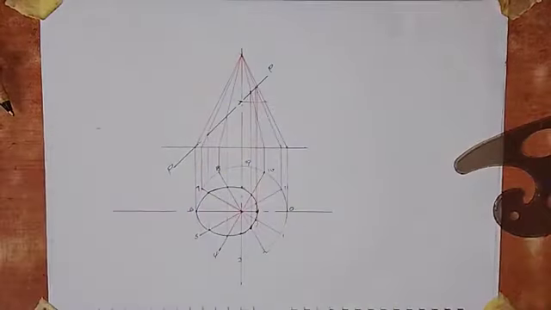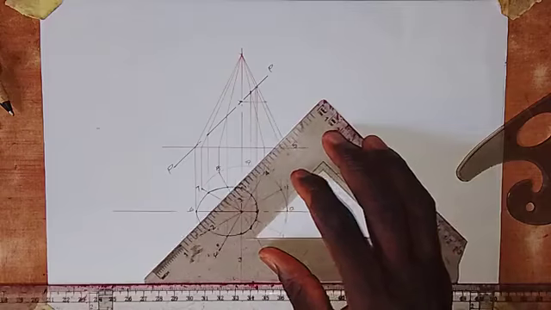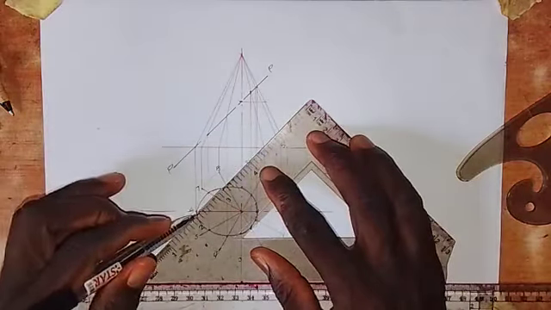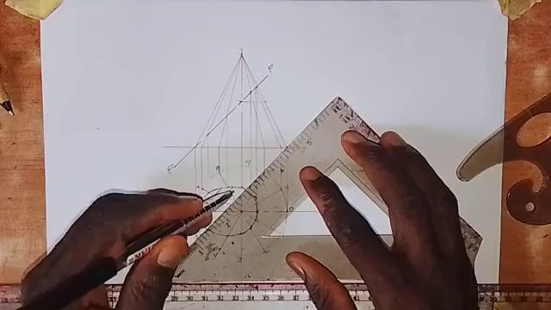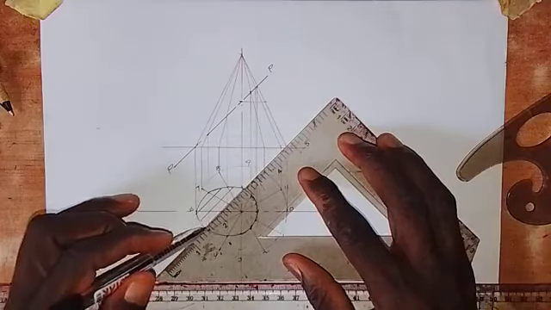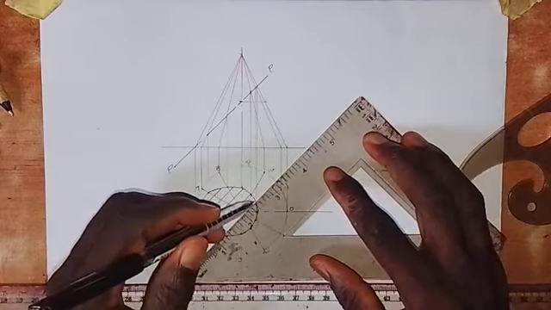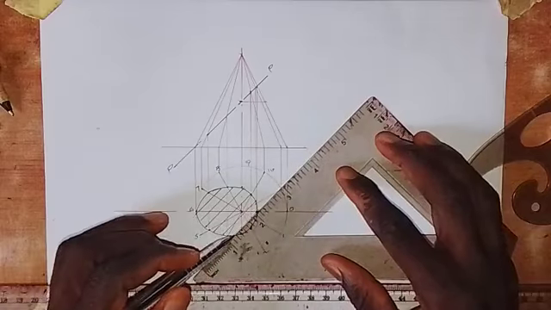So what we have here, we are going to hatch this surface to show the roughness of this surface. So we produce section lines here. This will make it a complete plan. All right, so we have this now.